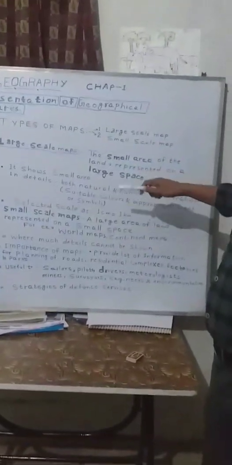It's useful for sailors, pilots, drivers, meteorologists, miners, surveyors, engineers and environmentalists. They all use the information provided by maps for different purposes. Strategies made by defense personnel also need information provided by the map. So students, in order to accomplish their different works, they need information provided by the map.